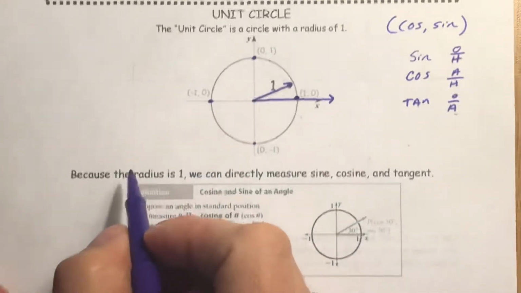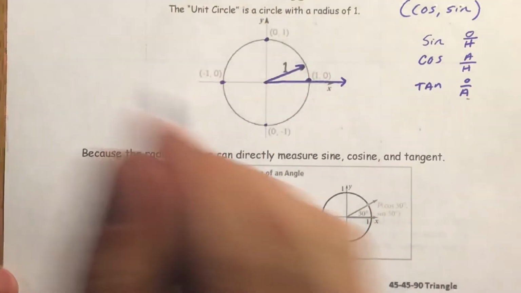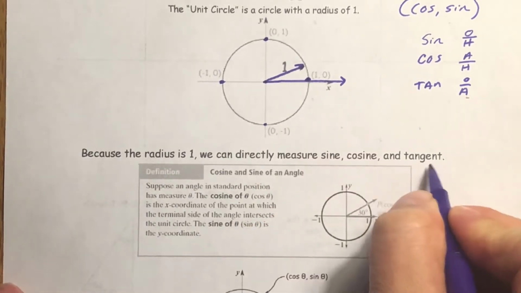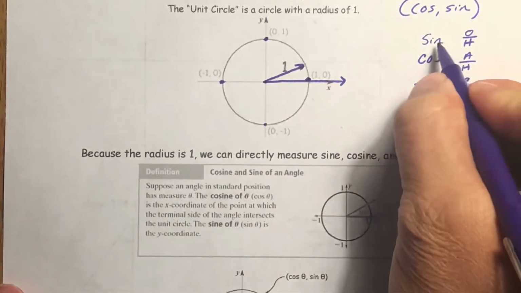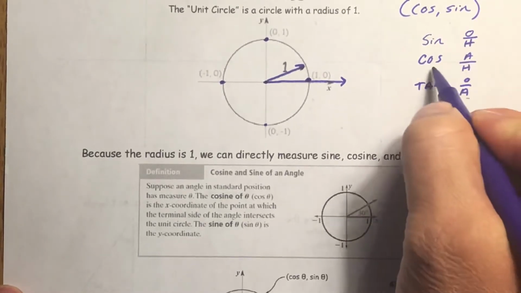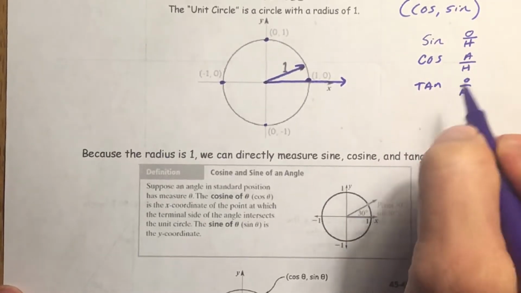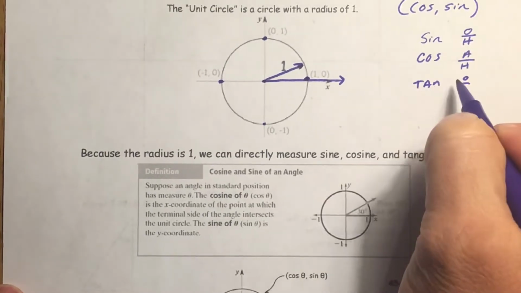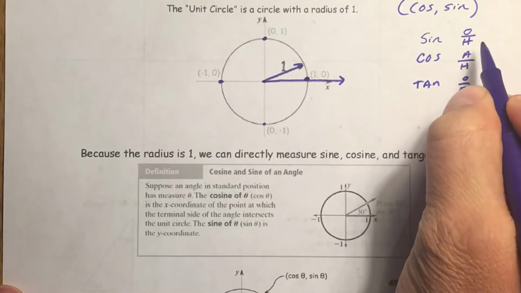Let's go down here. Because the radius is 1, we can directly measure the sine, cosine, tangent. Just remember, those are our trig identities: sine is opposite over hypotenuse, cosine is adjacent over hypotenuse, and tangent is opposite over adjacent. We use these with a right triangle.